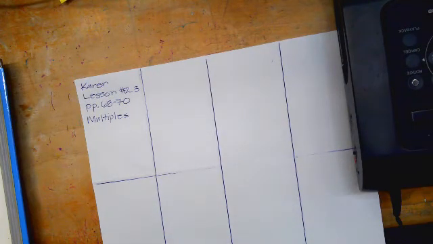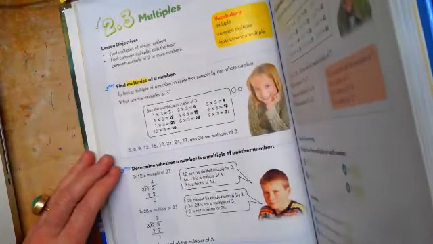By the time we're done with this chapter, we should be able to find multiples of whole numbers. We should be able to find common multiples and least common multiples of two or more numbers. We talked about greatest common factor previously. Well, there is a thing called a least common multiple, or an LCM, that you're going to learn about, and you're going to use it a lot in math, especially when you're dealing with fractions. So we're going to take a peek at this chapter.